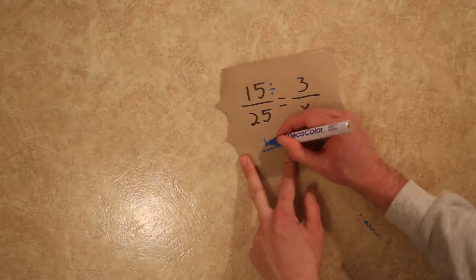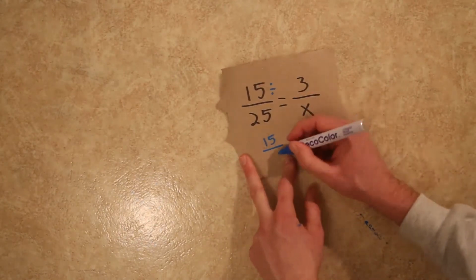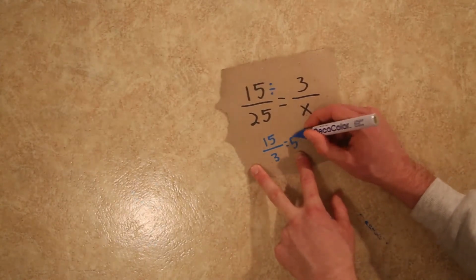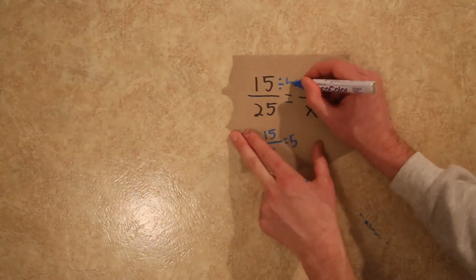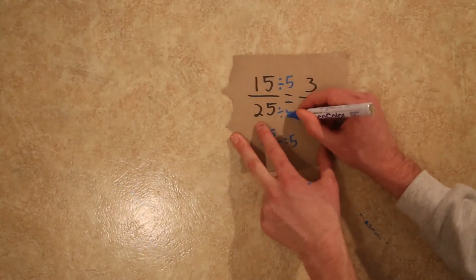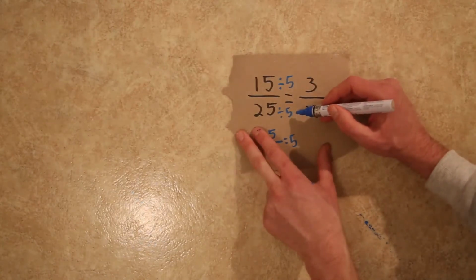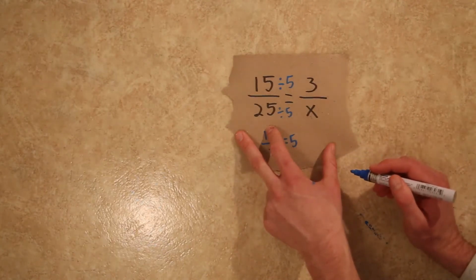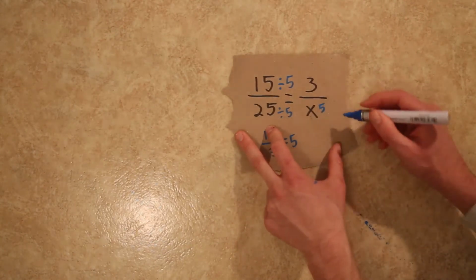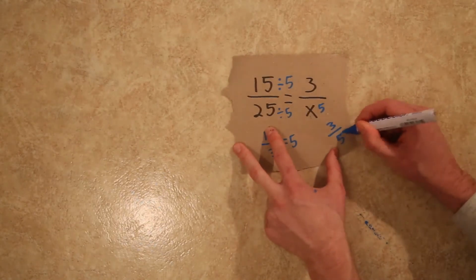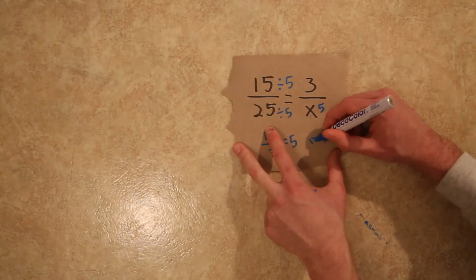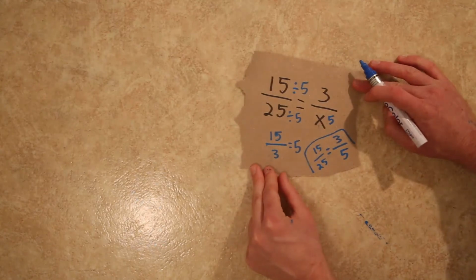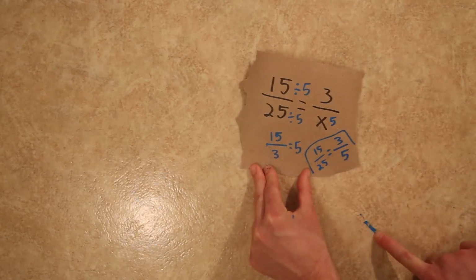You take 15 in the numerator, 3 in the denominator, and you divide. And you think, how many 3's can go into 15? That is 5. So we're going to divide by 5 here. Do the same thing to the bottom, because what you do to the top, you do to the bottom. And then you think, how many 5's can go into 25? And then that answer is 5. So 3 over 5, 3/5 is equal to 15 over 25. Very good. Oh, that's not very good.